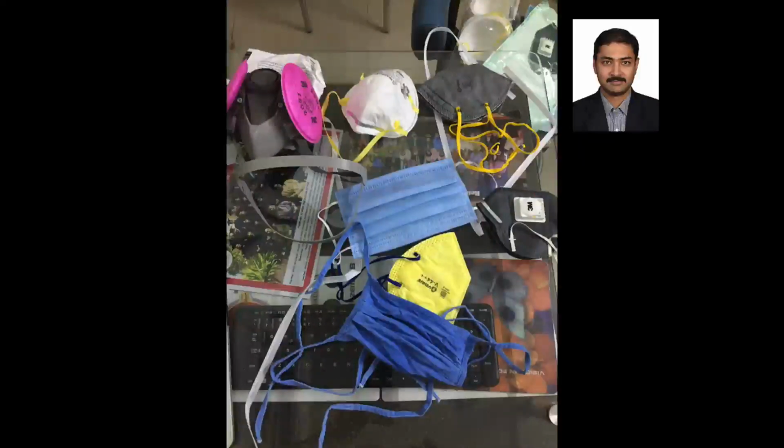Some of the other masks, like the Chinese KN95 ones that we tried, they had some holes in stitching, some of them were not fitting very well. So currently we don't use them, we don't recommend them, because if there is any breach in the filtration, even the smallest breach, then it's almost as good as wearing nothing at all.